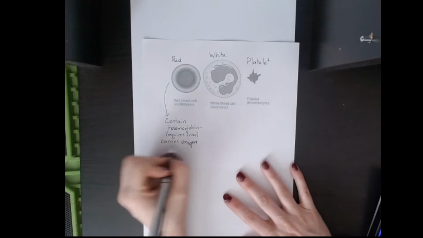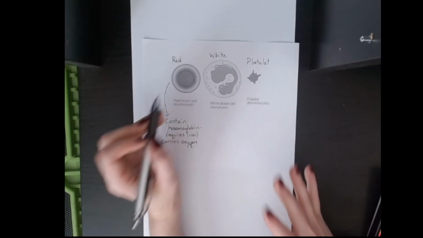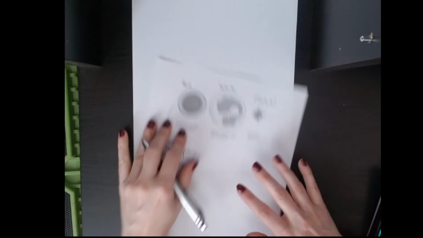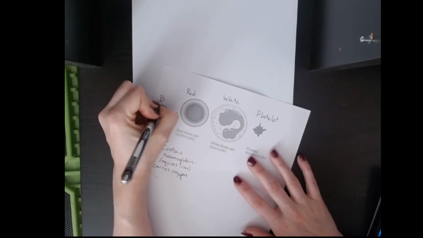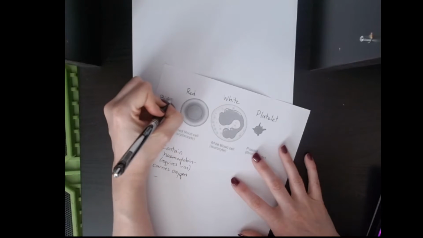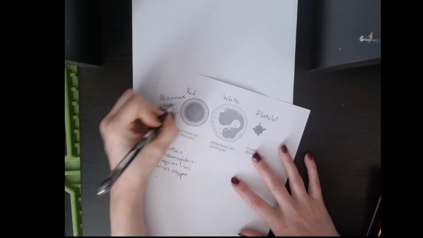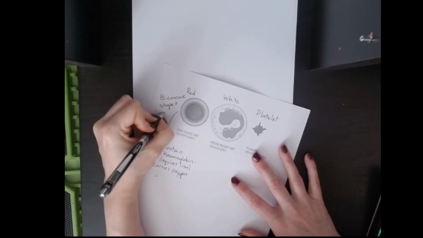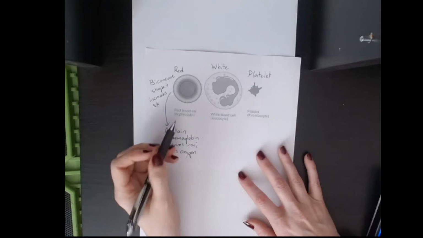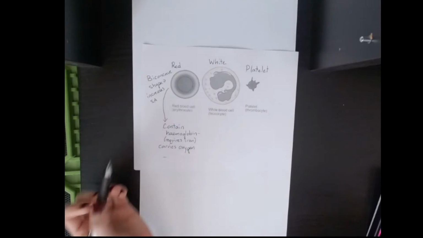Now, in order to carry as much oxygen as possible, there are several things that are unique about its shape. The first one is that it has a biconcave shape. Basically, it looks like a donut, but the hole in the middle isn't quite punched all the way through. That's what it's called. And what that does is it increases the surface area, so that diffusion can occur faster in terms of gas exchange.